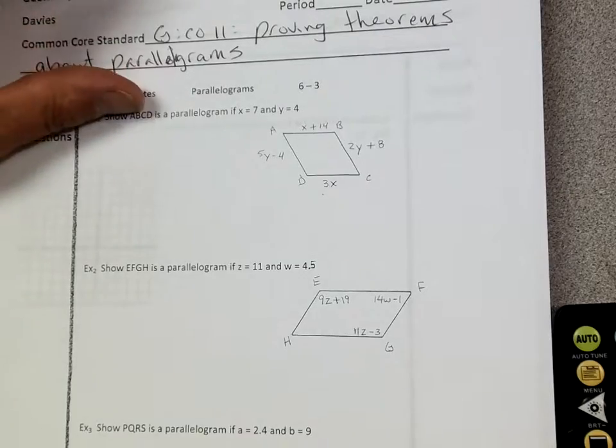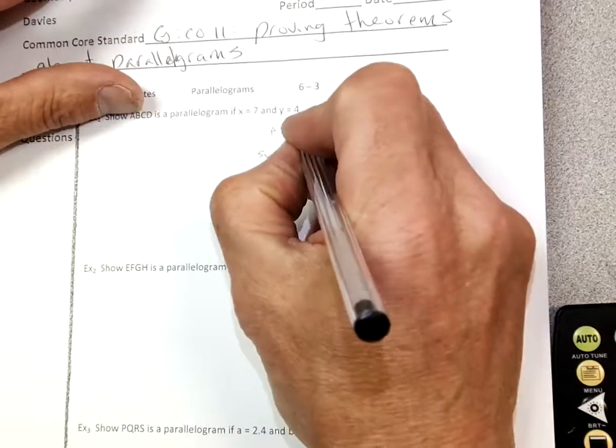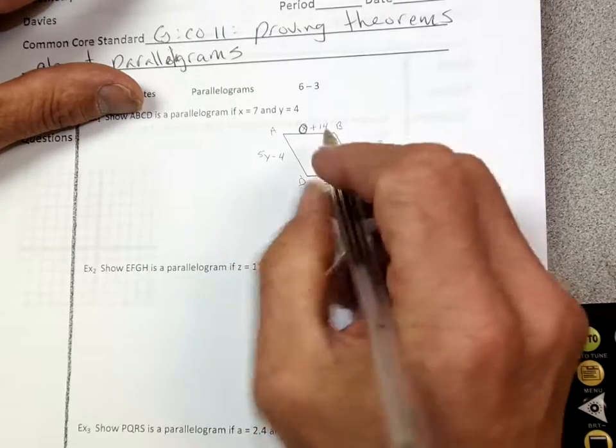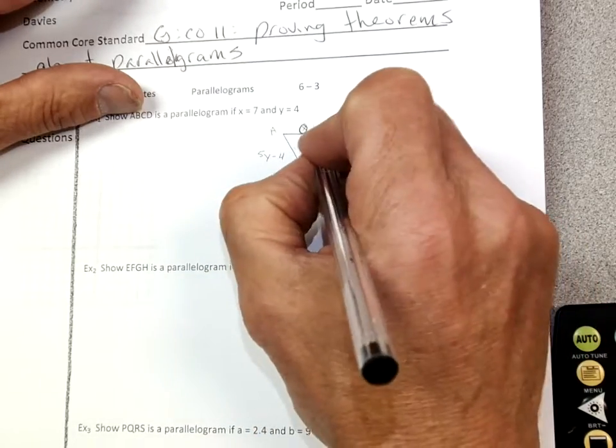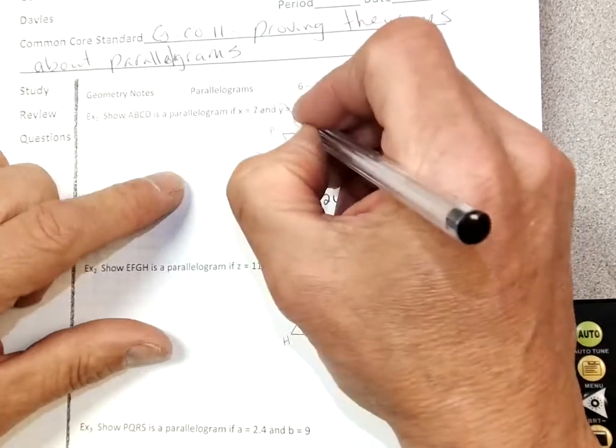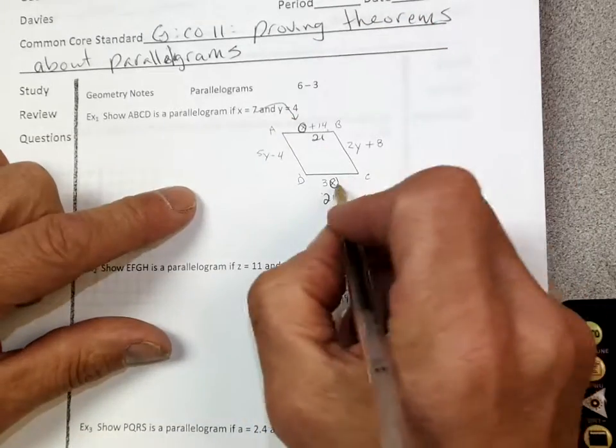First of all, if x is 7, let's put in 7. So 3 times 7 is 21. 7 plus 14 is 21. Opposite sides are equal so far, right? I just plugged in my 7 and plugged in my 7.